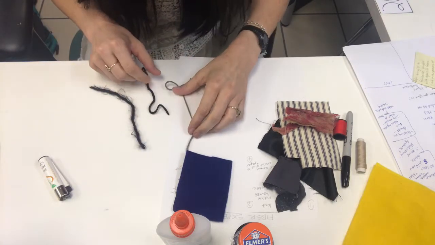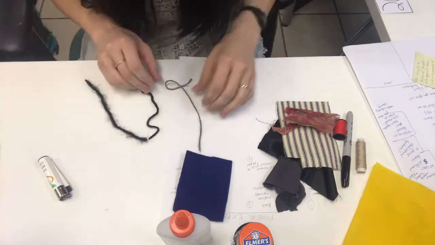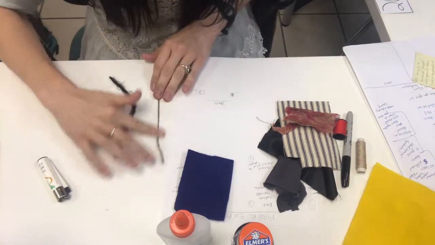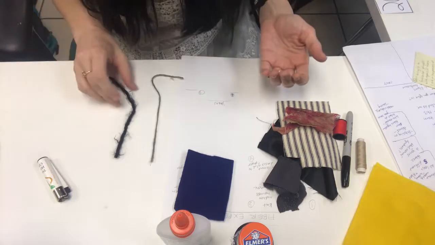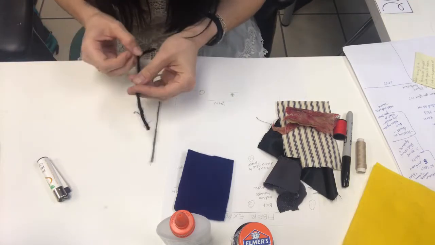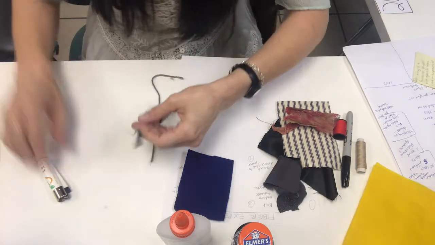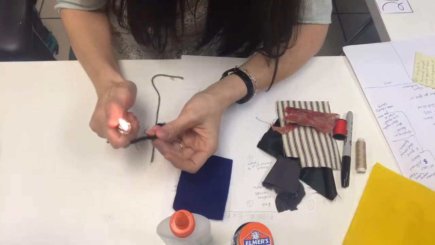Let's see, I'd say these are 2 black ones. I'd say let's go with these 2. They're different. This one obviously has a lot of fibers sticking out of it, and this one doesn't. So again, your goal is to see what this is made out of. What is this made out of? And the only way you can test this is the burn test.